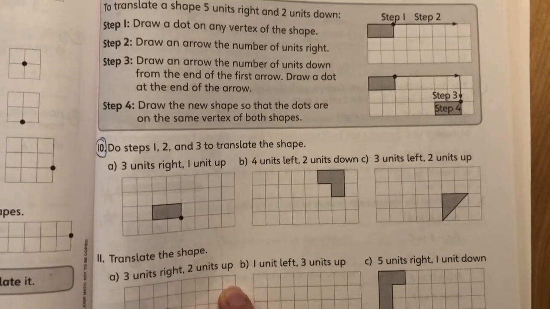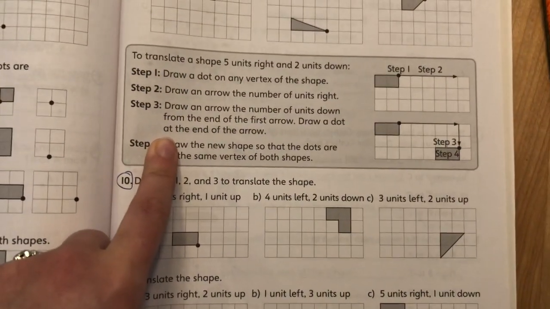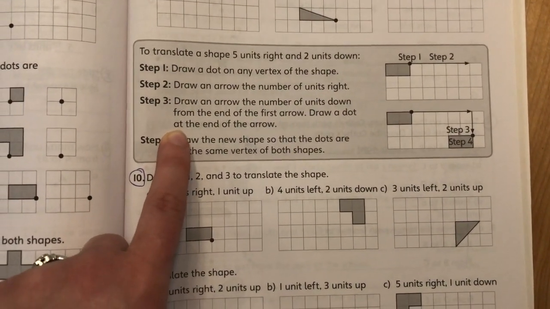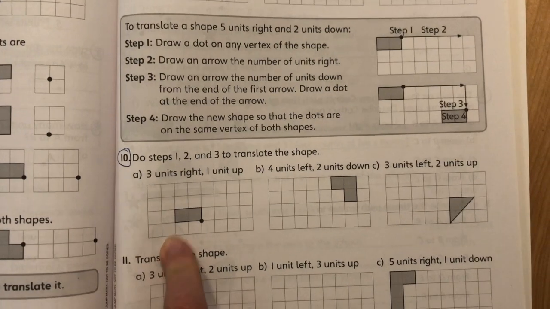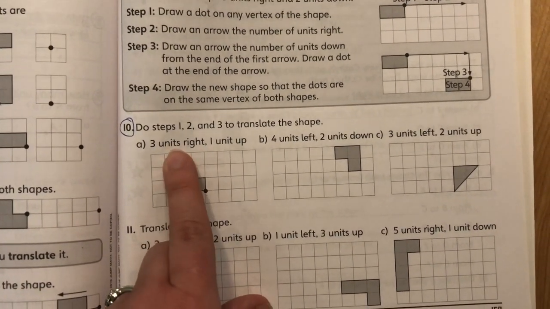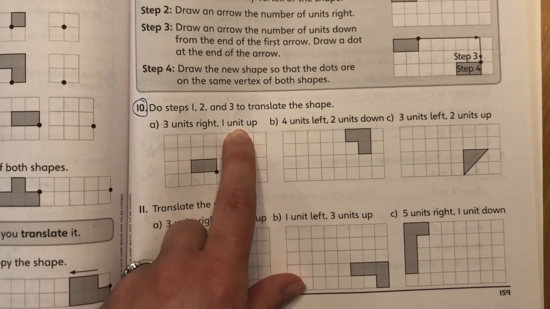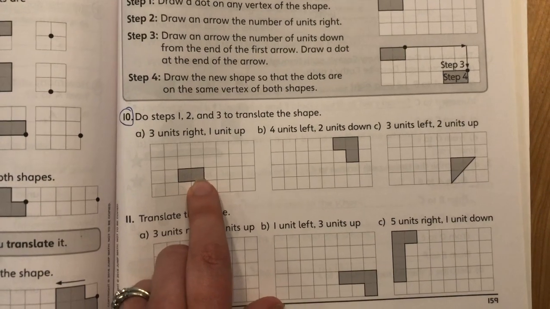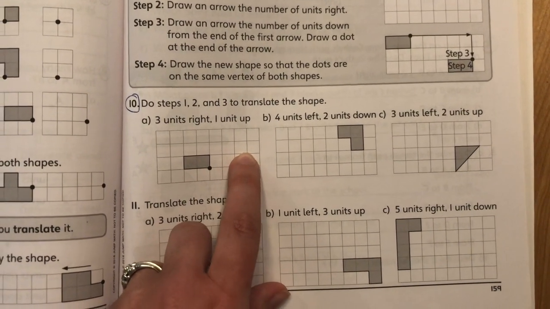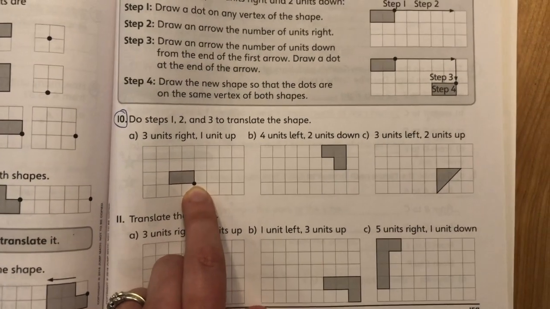And then finally, you're going to come over to number 10. 10 is the sort of trickiest one, and you'll see there's a gray box above 10 that gives you some step-by-step instructions. So if you're struggling, this one will explain it again for you. And you're going to move the dot 3 units up and 3 units right, and then 1 unit up. And then after you're done drawing that dot where it needs to go, you're going to draw the shape, making sure that the dot is in exactly the same spot.